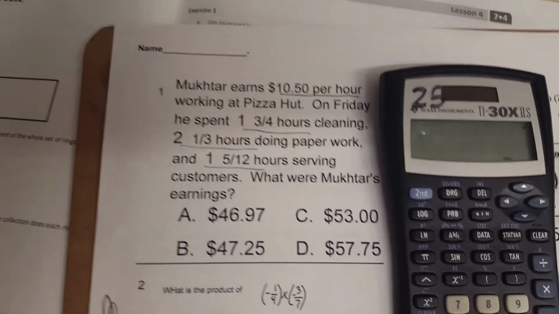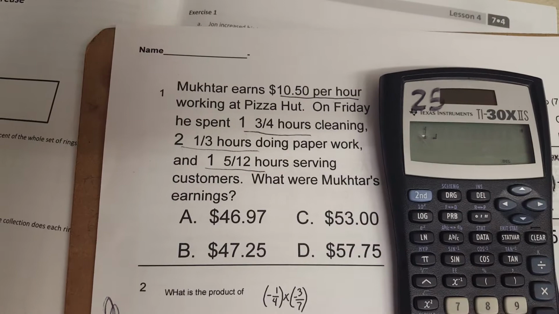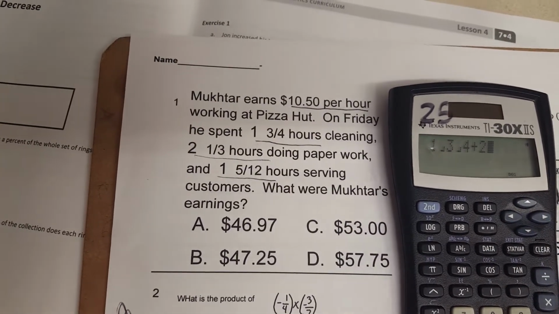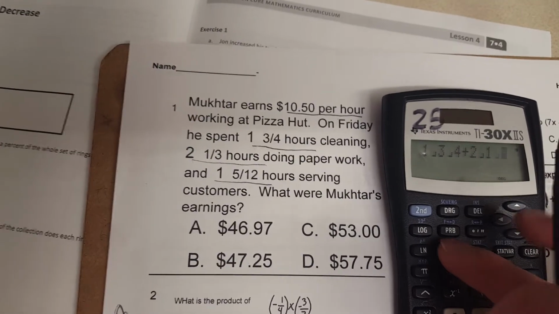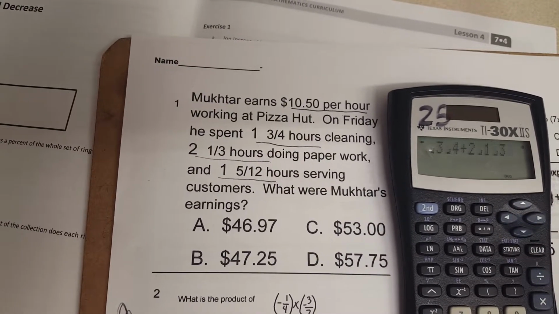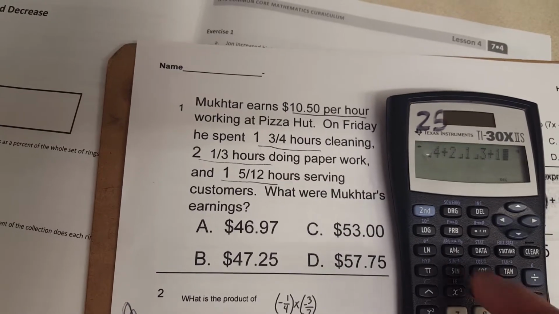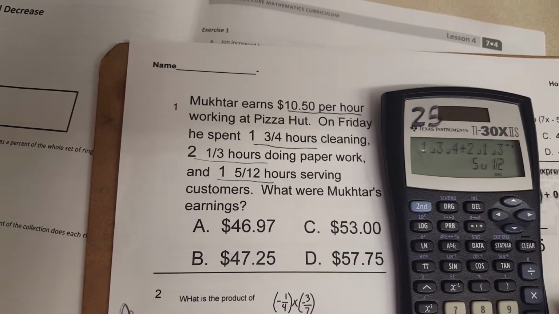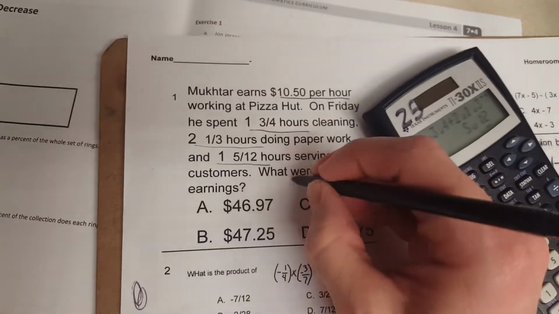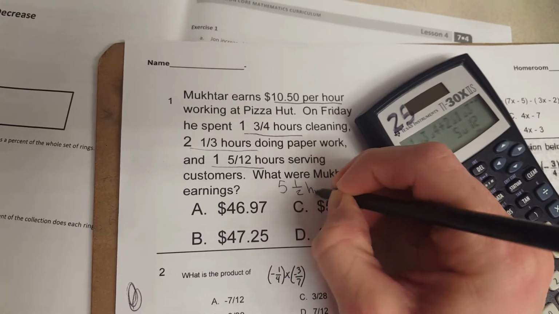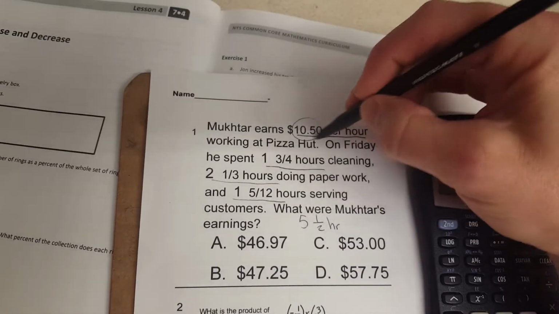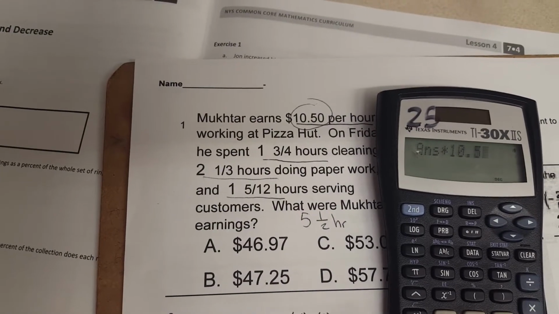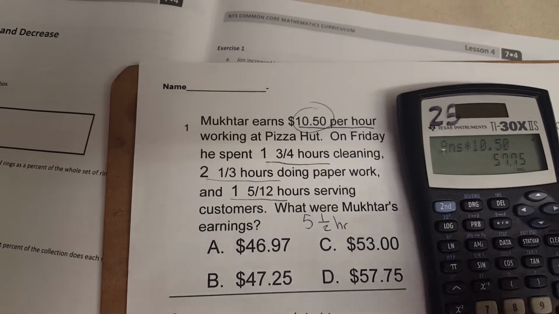So you punch in your calculator 1 3/4 plus 2 1/3 plus 1 5/12. So he worked 5.5 hours. You know that it's 5.5 hours, and he gets paid $10.50 per hour. So all you do is multiply times 10.50, and you get $57.75.